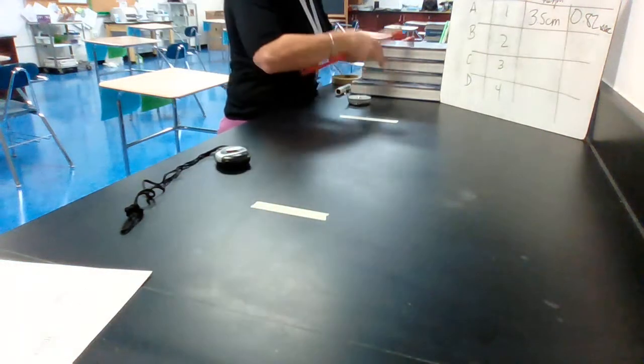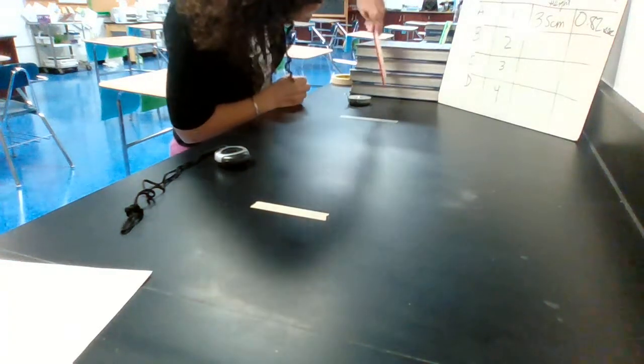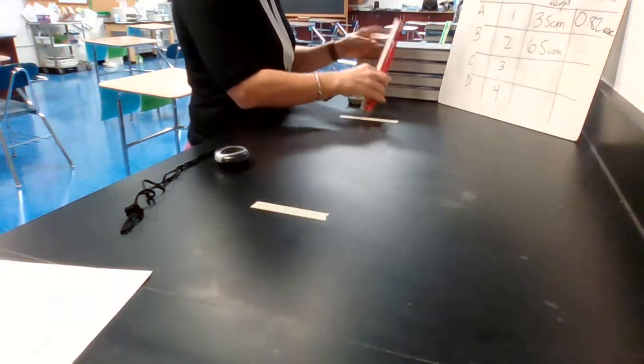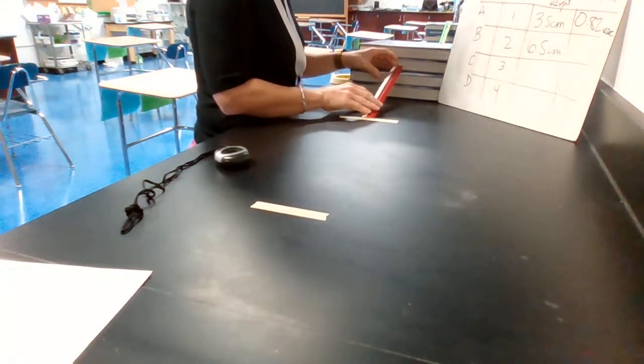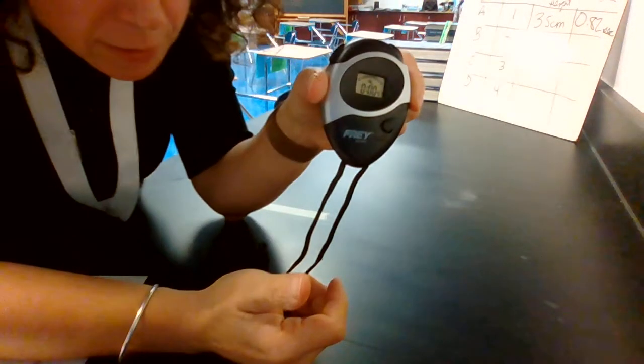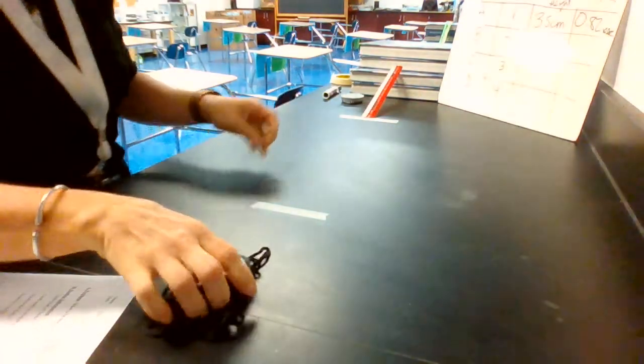Okay. A ramp height of 2 books. 2 books. 6.5 centimeters. It's not exactly double because some of these books are old and get squished. Okay, my ramp, my time. Time we get 0.47 seconds for a ramp of 2 books.